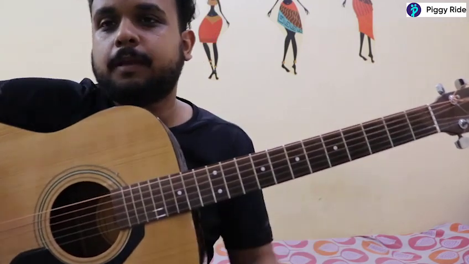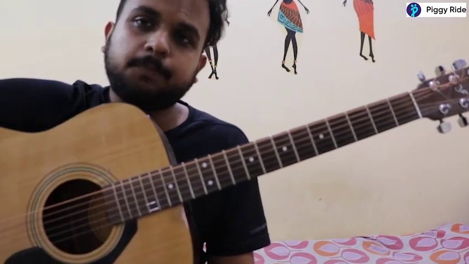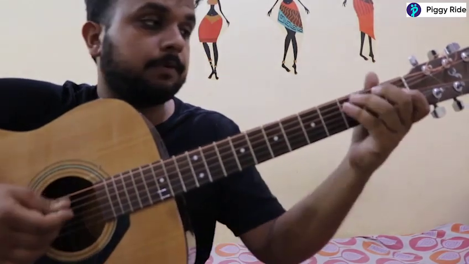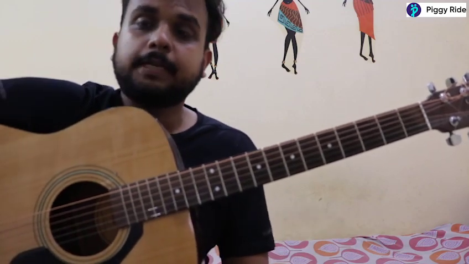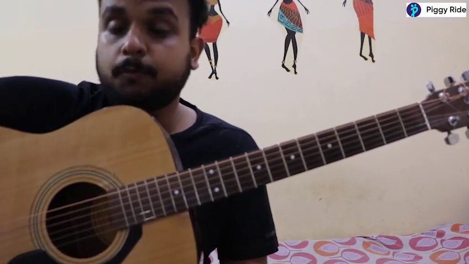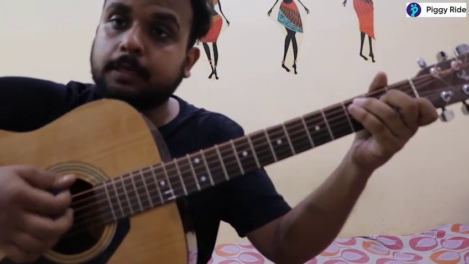So that's what we mean by strumming. If you practice different strumming patterns, you will understand how it works in a song, so that's quite important from the song point of view. So that's what we call strumming.